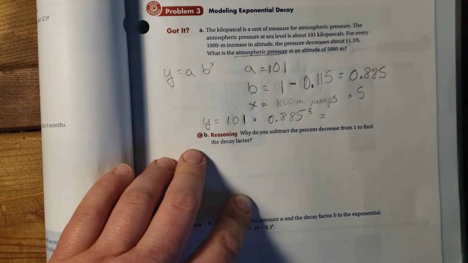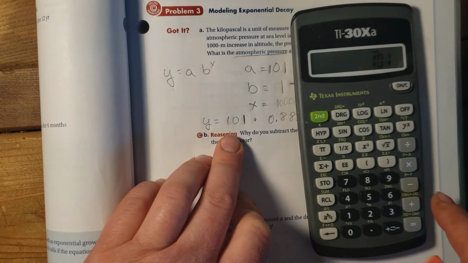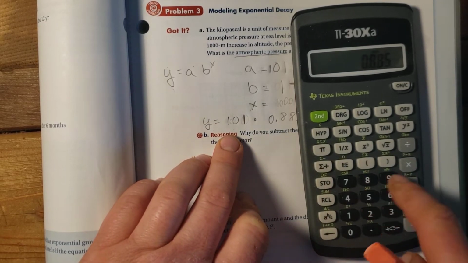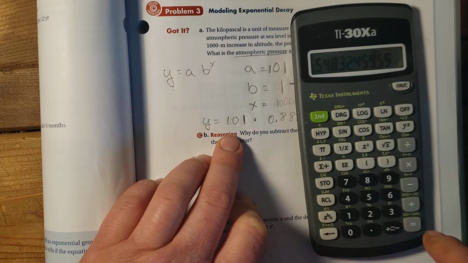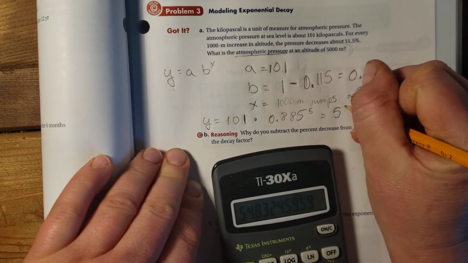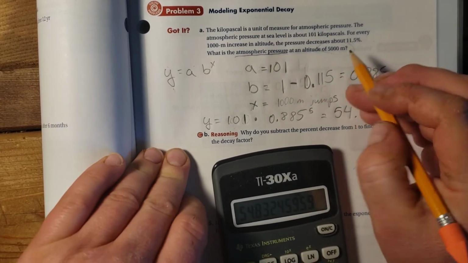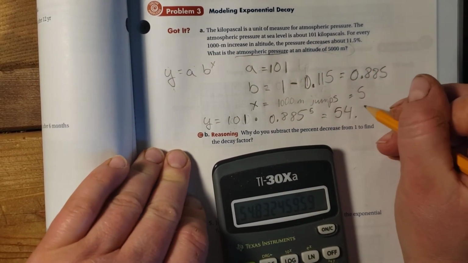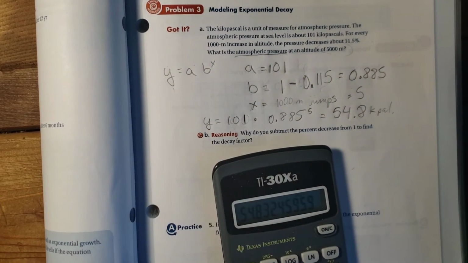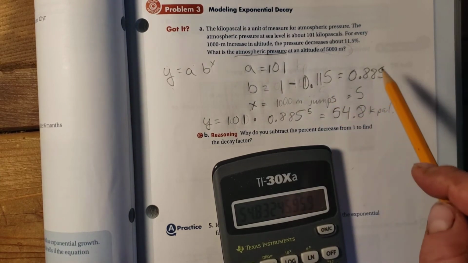All right? And let's put that in our calculator. So 101 times 0.885 to the power of 5. All right? And that equals 54. Our significant figures was approximately 3. That was our smallest number. So we'll put 54.8 kilopascals. Right? And that's the pressure at that altitude.